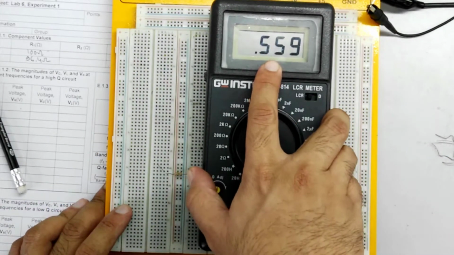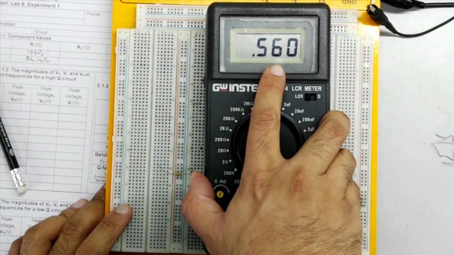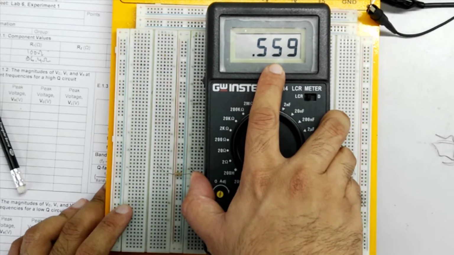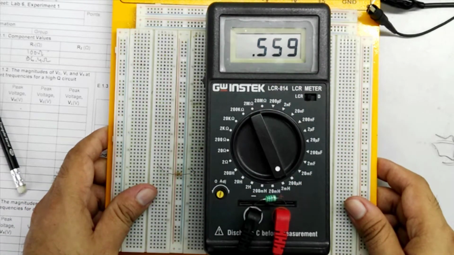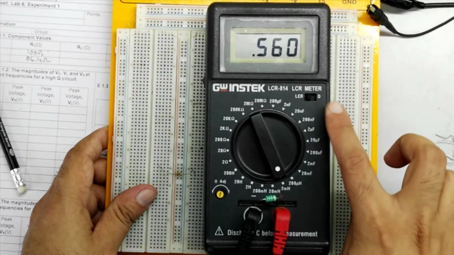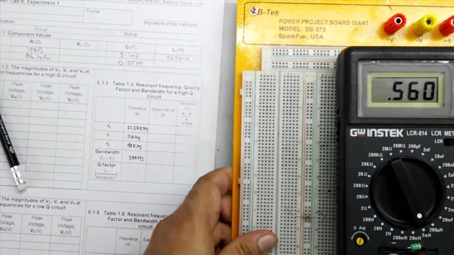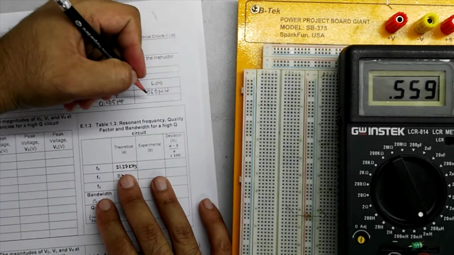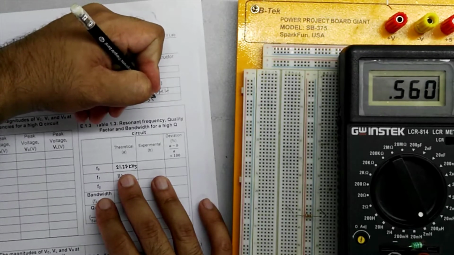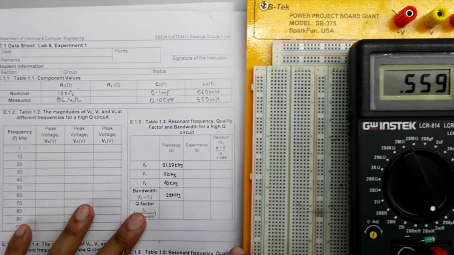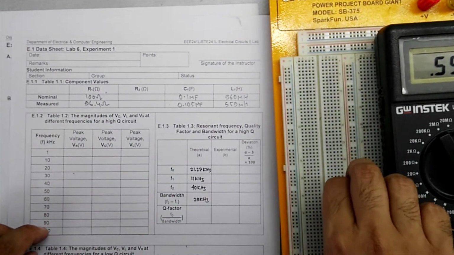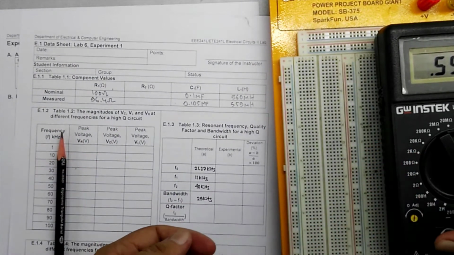So the practical value is 559 microhenry. So we have recorded the practical values of the components that we will use in this circuit.